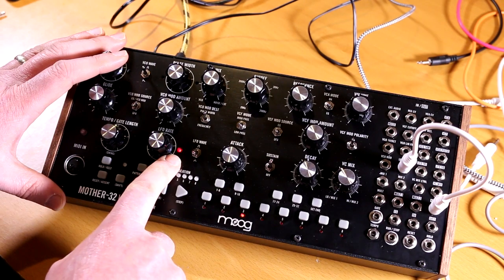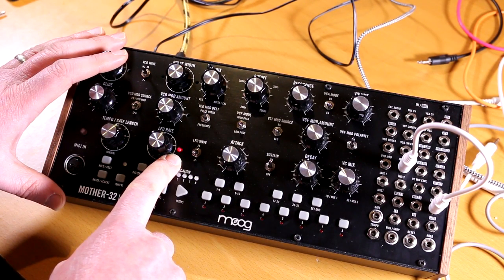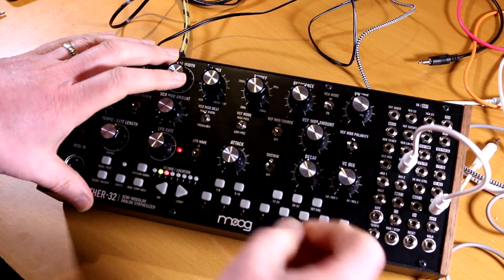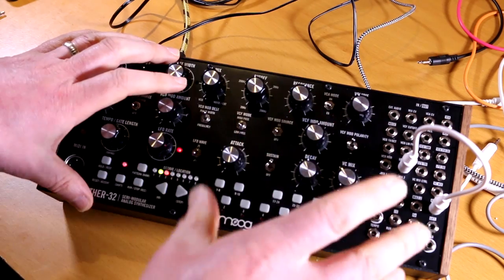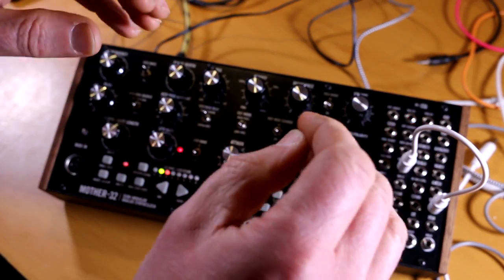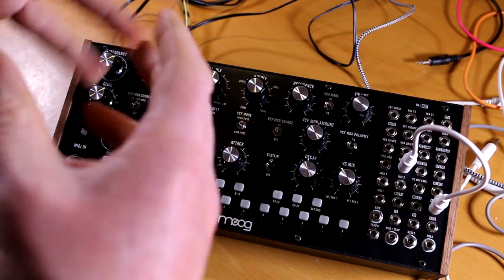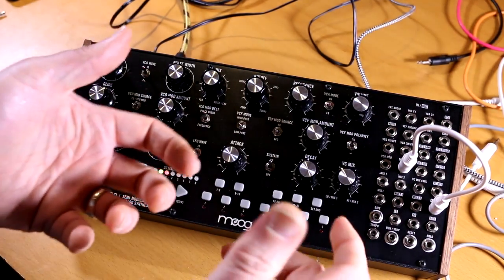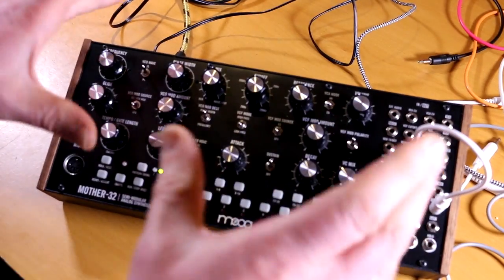See it over here varying with each step. Now that's all very groovy, but we're not done yet. One of the modules that people are always telling you to get is a mult, along with sort of attenuators and mixers and these kind of utility modules that don't sound remotely interesting, but everybody says that you need them.